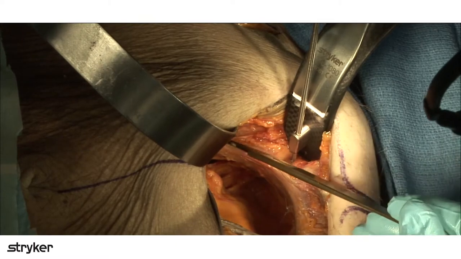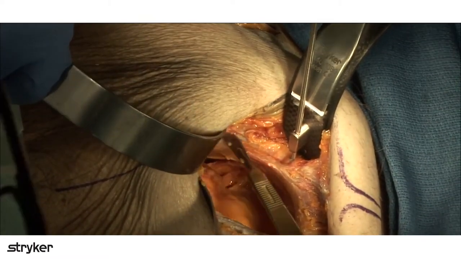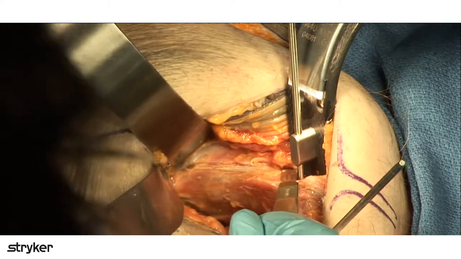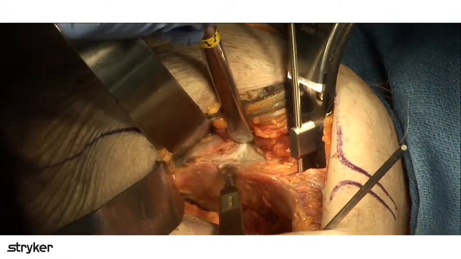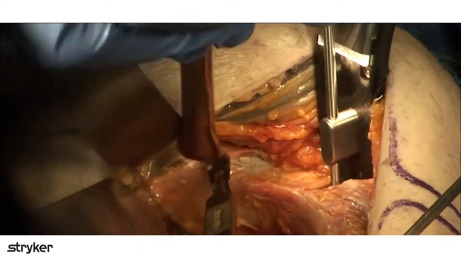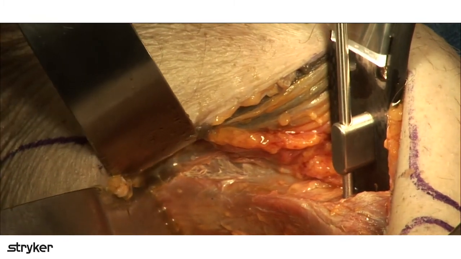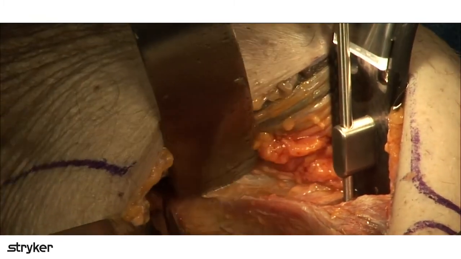So we're just going to come in here like this. All right, and I'm just going to release the iliacus muscle off the pelvic brim, and what we're going to do actually is take it all the way up over these hills and valleys.